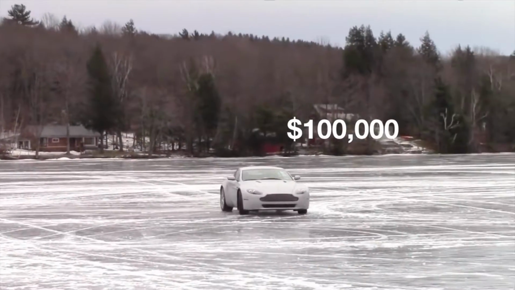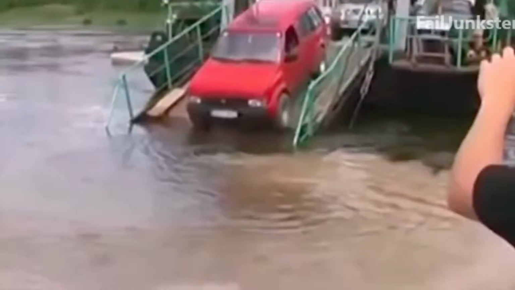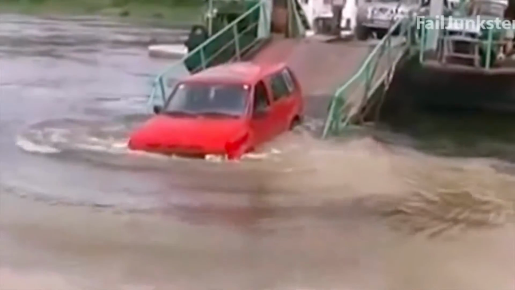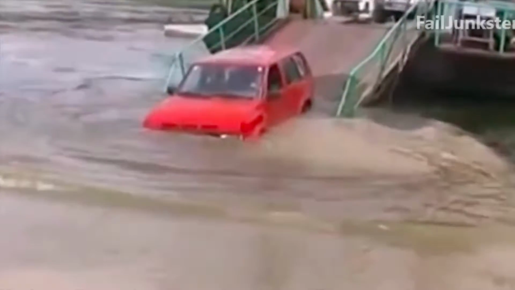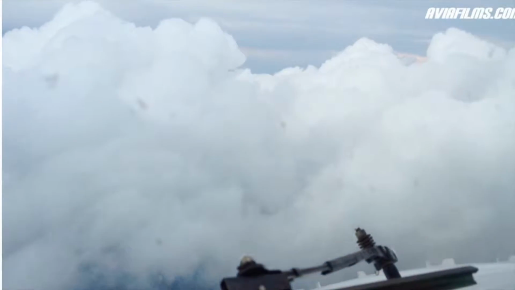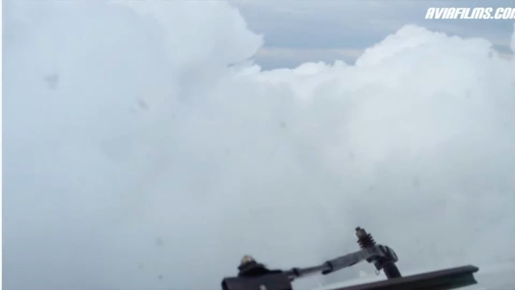Well, the good news is he's doing a whole lot better than this person. I'm not really sure what they were trying to do here, but it definitely wasn't this. And here's one more clip. This one isn't a car, but a plane. Watch as it flies straight through these clouds. Whoosh.